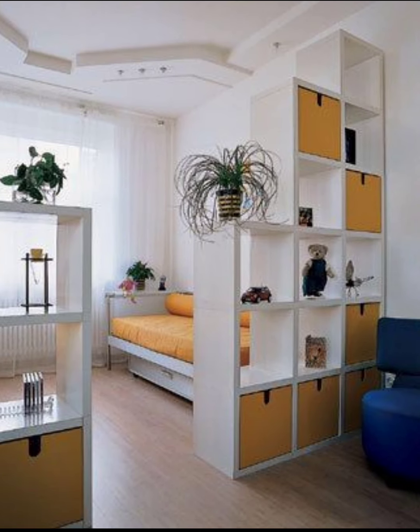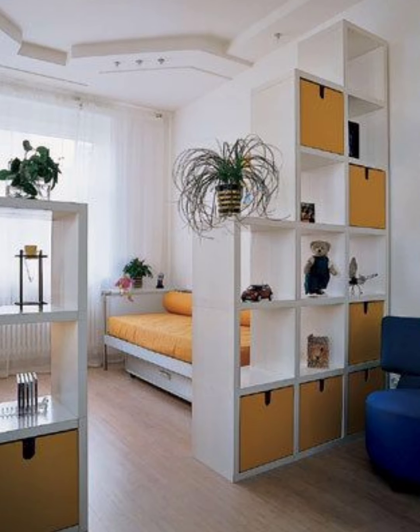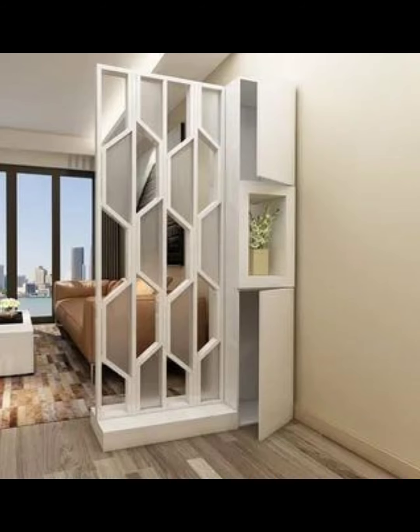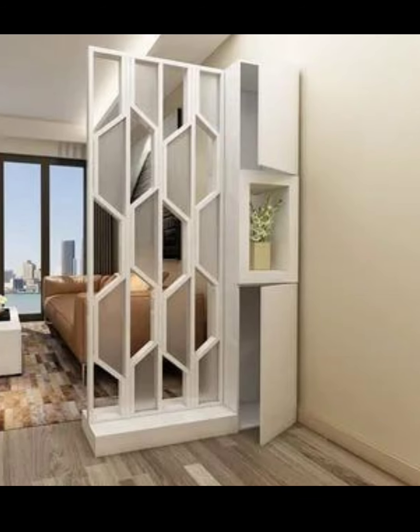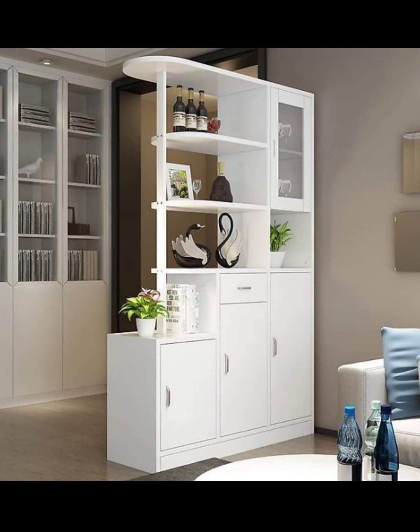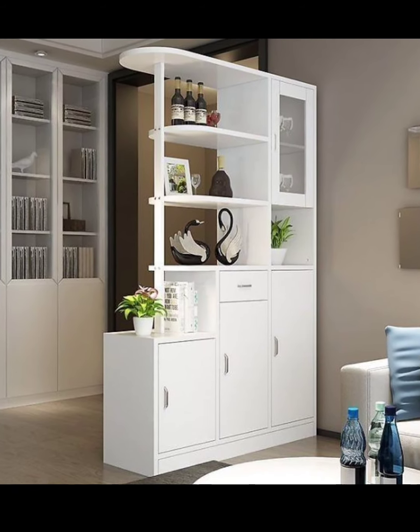Whether dividing large areas, creating privacy, or adding decorative accents, room partition play a vital role in shaping the atmosphere and functionality of interior spaces.